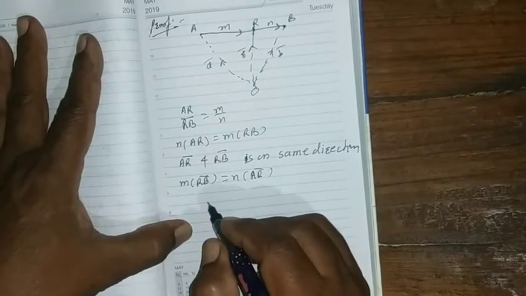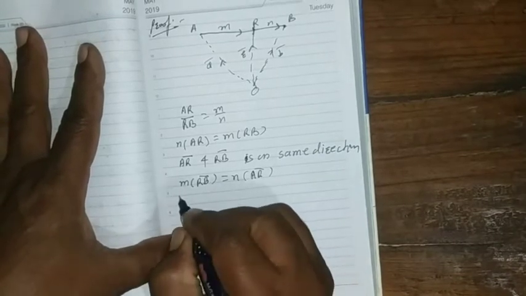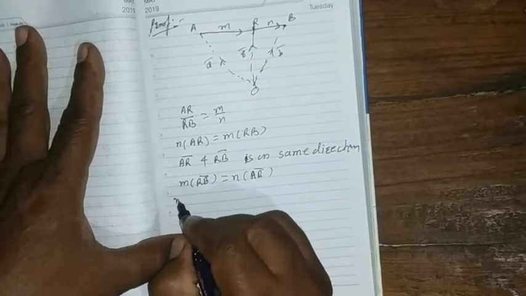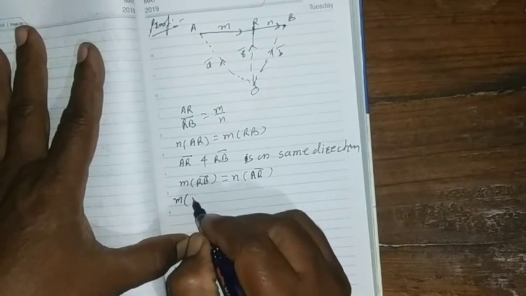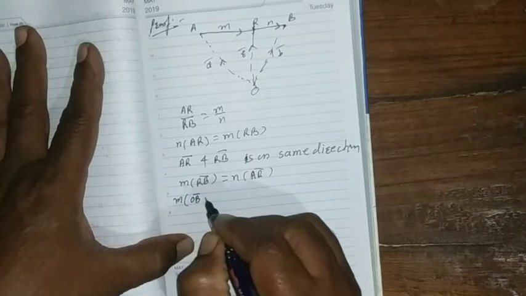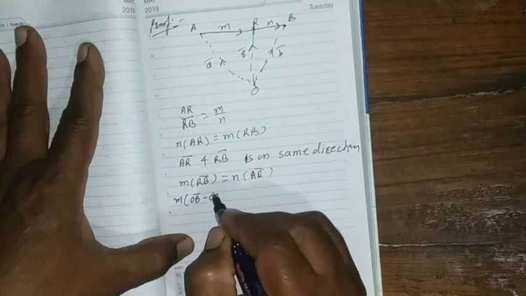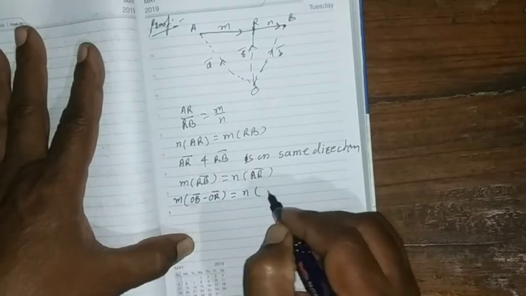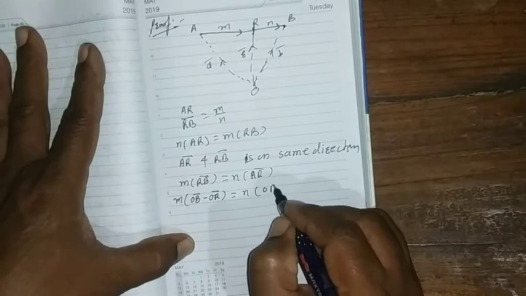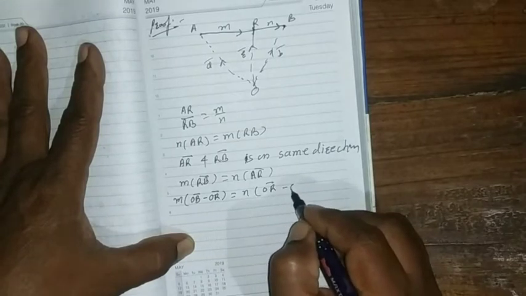By the definition of position vectors, m into (vector OB minus vector OR) is equal to n into (vector OR minus vector OA).